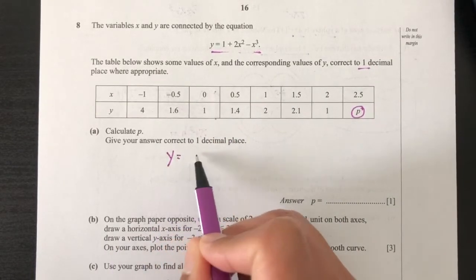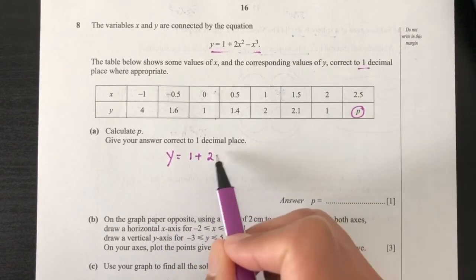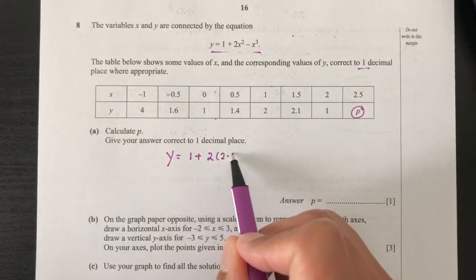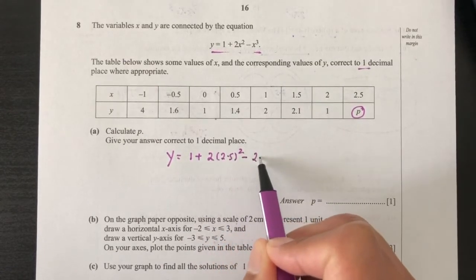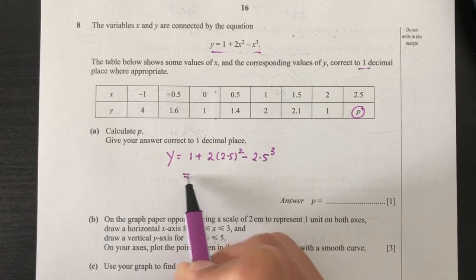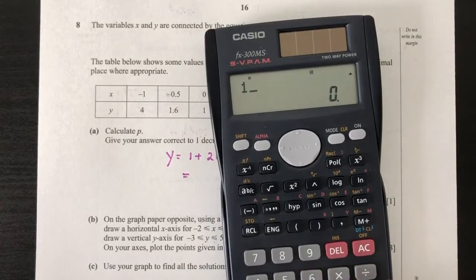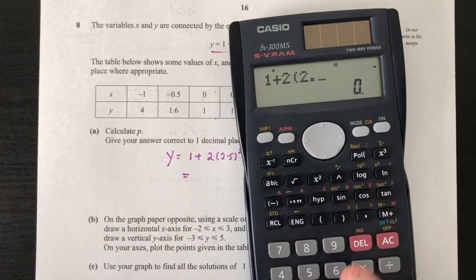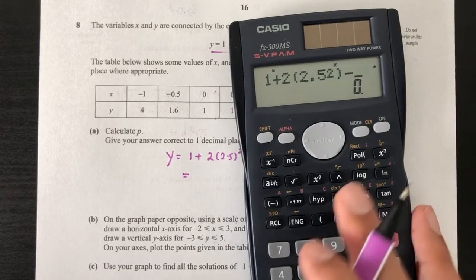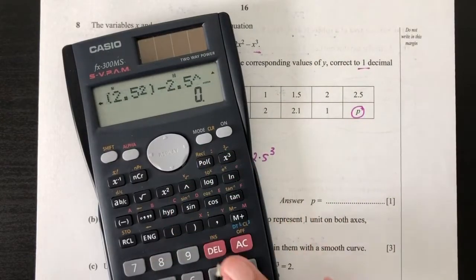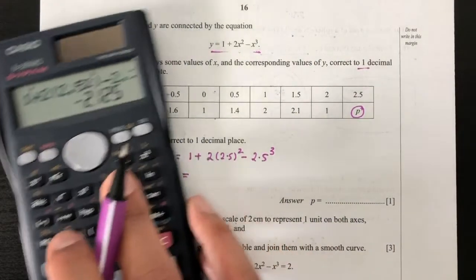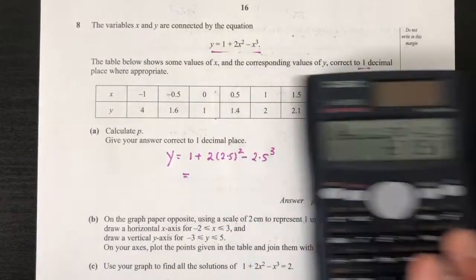So y will be 1 plus 2x squared minus x cubed, with x as 2.5. Let's find the value. 1 plus 2 times 2.5 squared minus 2.5 cubed. That should be, it should be a negative value.